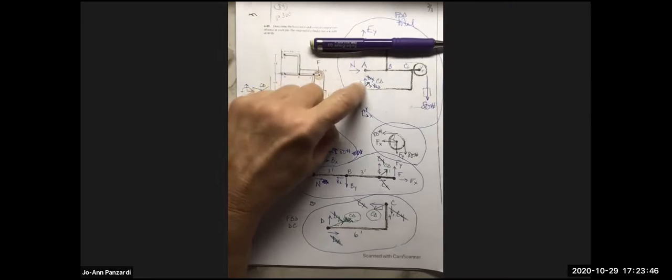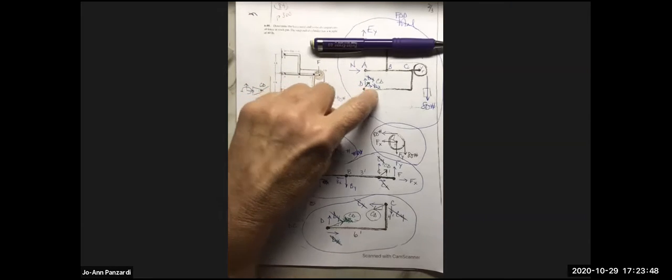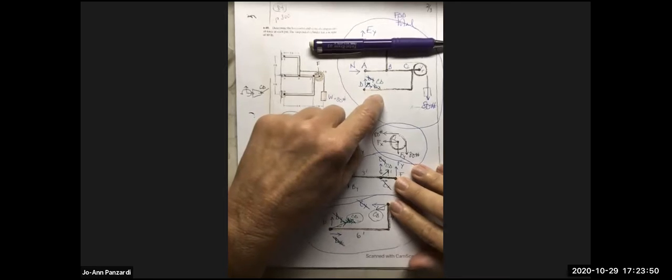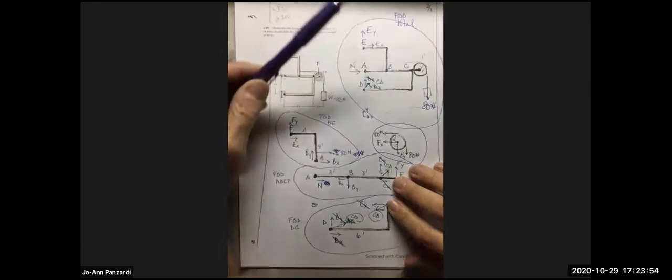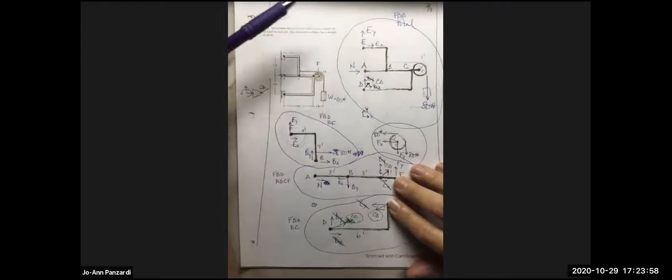It will cancel out this. CDX is parallel, 0. CDY goes through it. Oh, so I don't see any equations that'll give us 1 unknown here. But let's look at another equation. Let's look at another free body diagram.